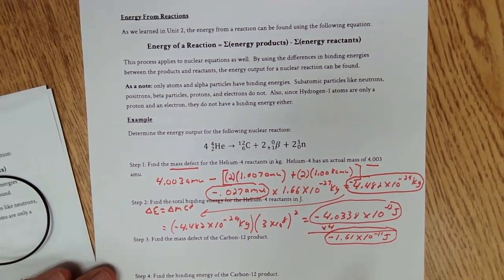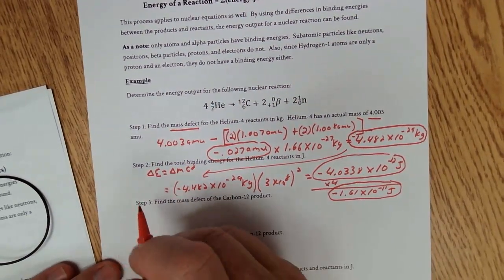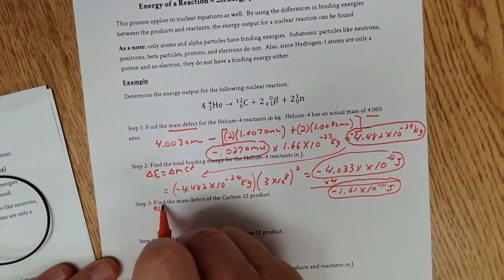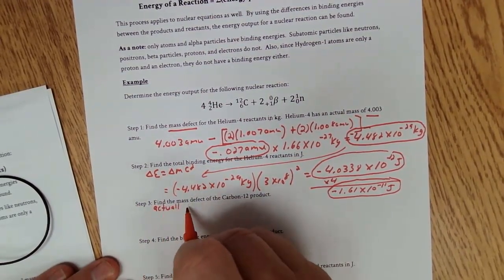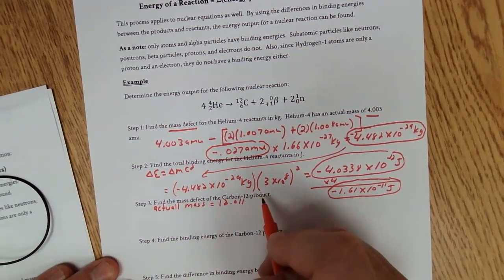Then I need to take into account what's going on with carbon. We made a little bit of a mistake in that we didn't write down the actual mass of carbon, so I'm going to give you that. You can just get that from the periodic table. And the mass is 12.011 AMU.